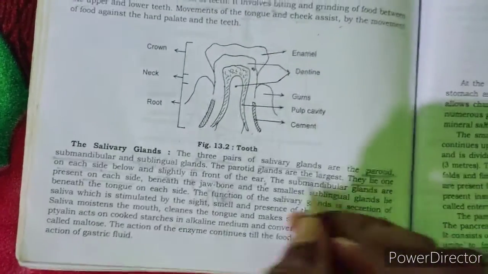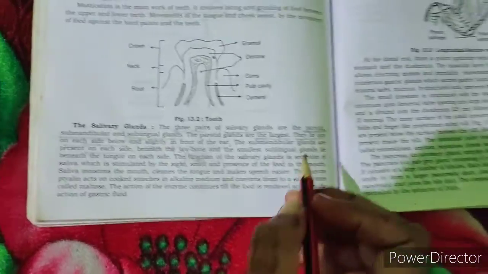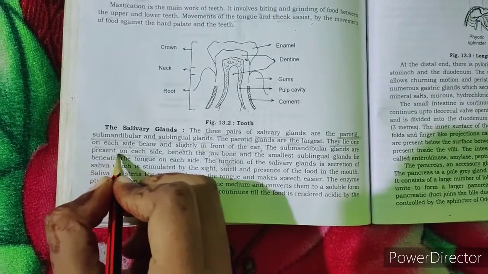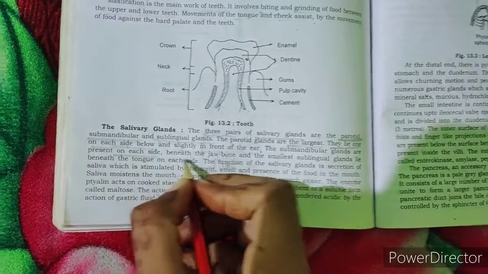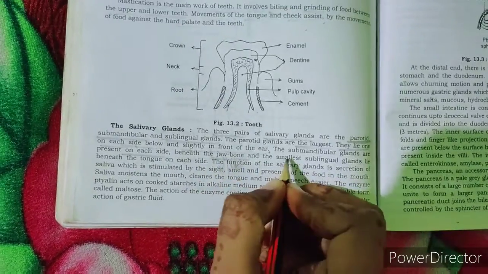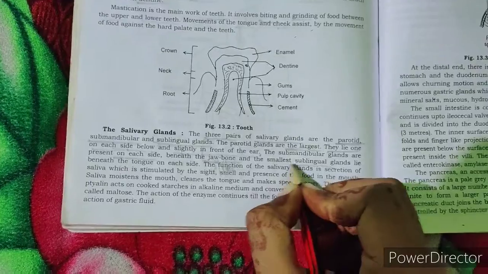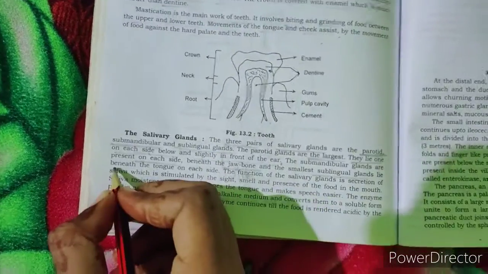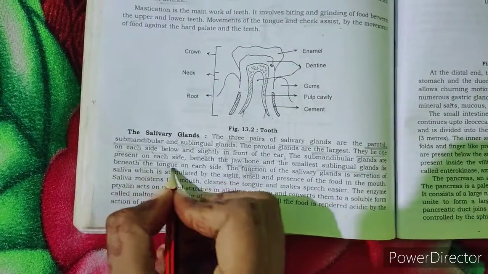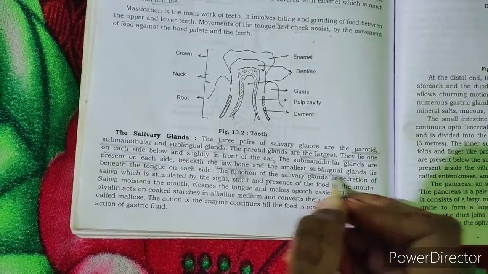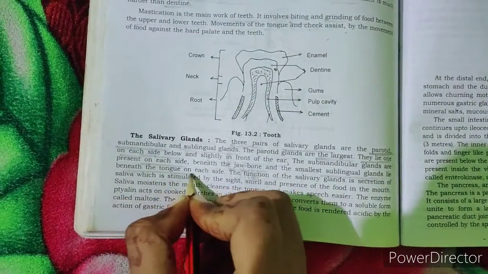Okay, and the submandibular glands are present on each side, beneath the jawbone, and the smallest, the sublingual glands, lie beneath the tongue on each side.